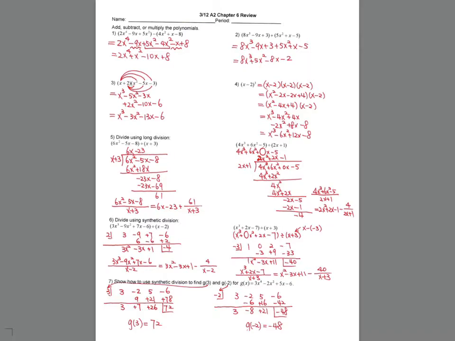Multiply that with the divisor. And the divisor has to be a linear expression in order for you to do synthetic division. The divisor has to be in the form x minus something. So x minus is part of the information required, and whatever it is subtracting. For example, the first one is x minus 2. 2 is being subtracted, so 2 is our divisor.